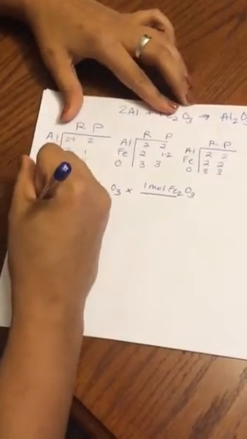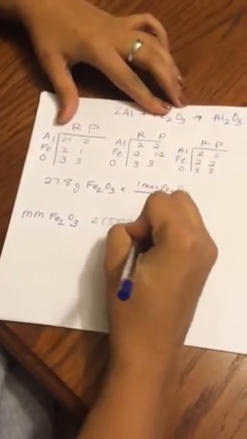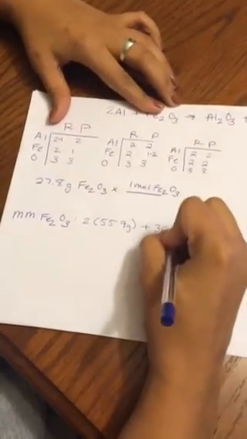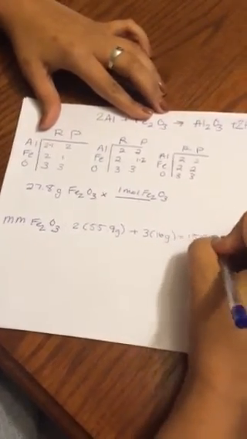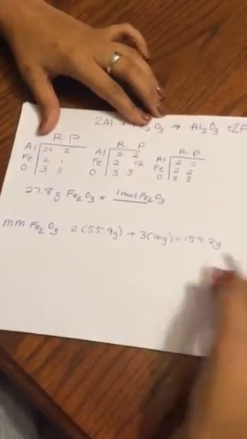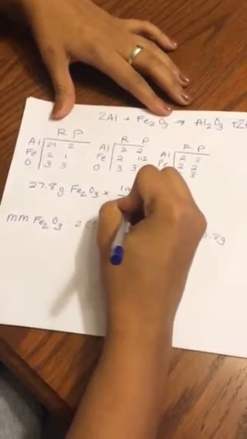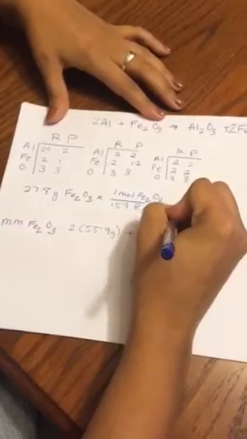So I'm going to find the molar mass of Fe2O3 by taking 2 times the mass of iron, which is 55.9 grams, plus 3 times the mass of oxygen, which is 16 grams. And that's going to get me 159.8 grams. And this is the number that's going to go in the denominator of my fraction. So I have 159.8 grams Fe2O3.